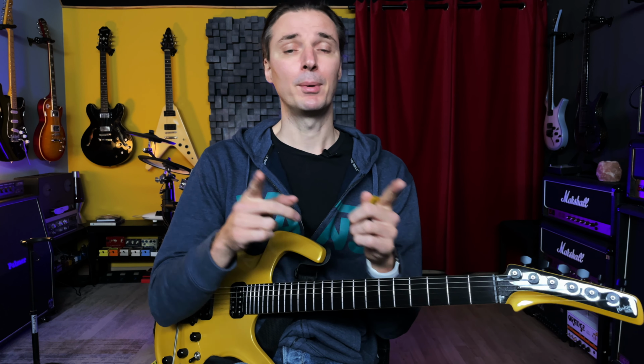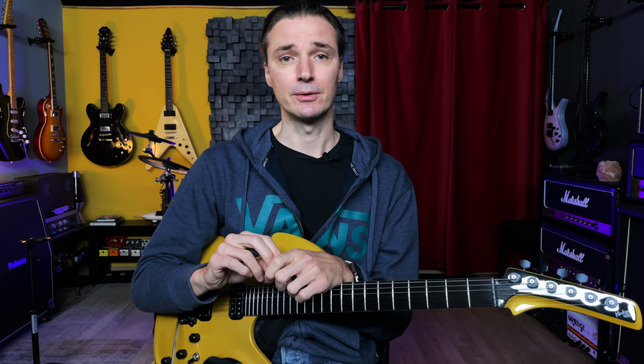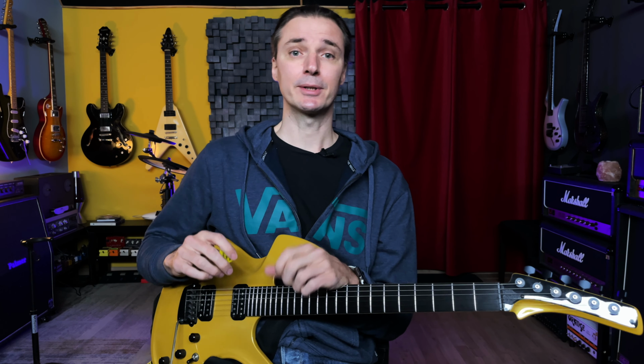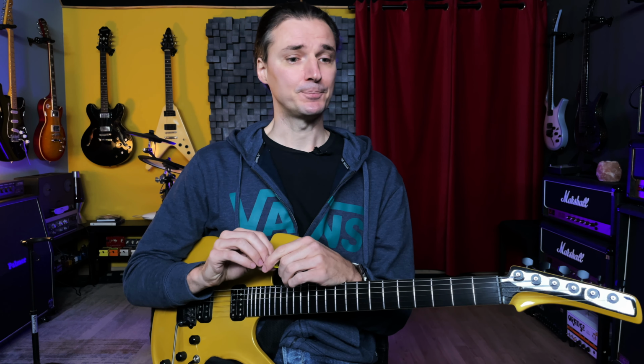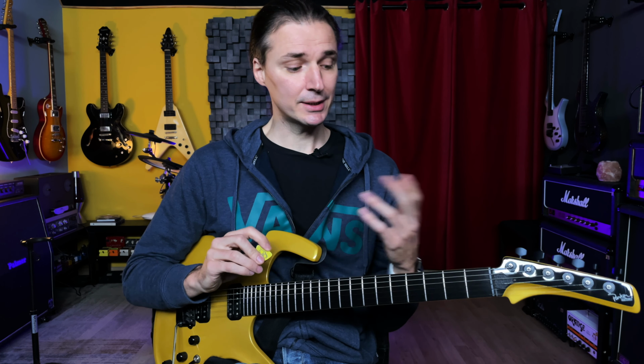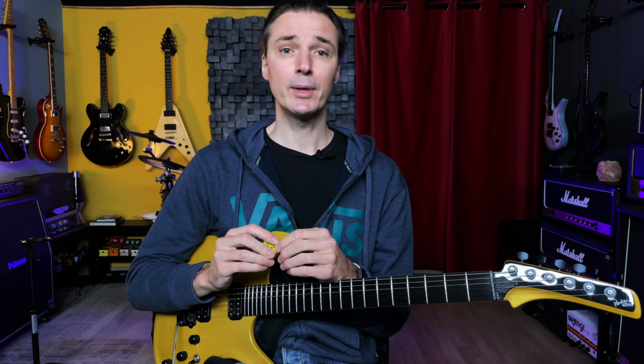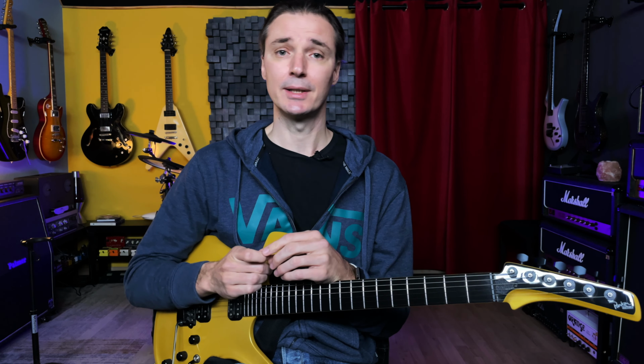Minor add 9 is just a triad plus the major second or ninth, and the minor ninth is a minor seventh chord plus the major second or ninth. Okay, so it's very important you don't mix them up. And what else? Let's see. Well, the sound, as you can tell, is a very rich sound, and the reason is, as always, the ninth.